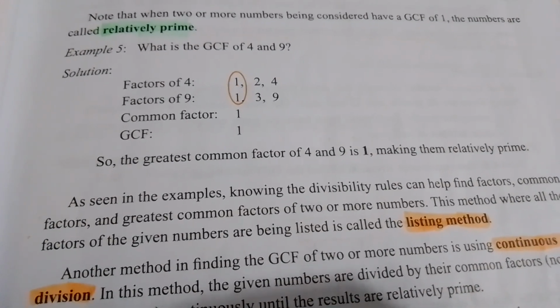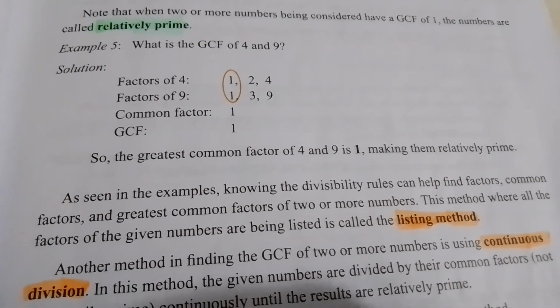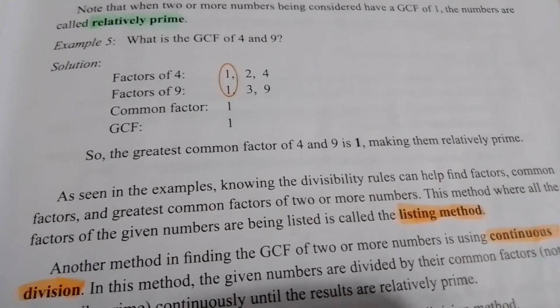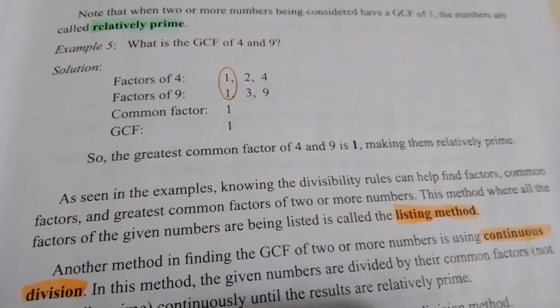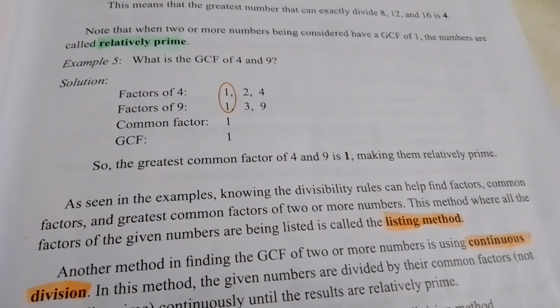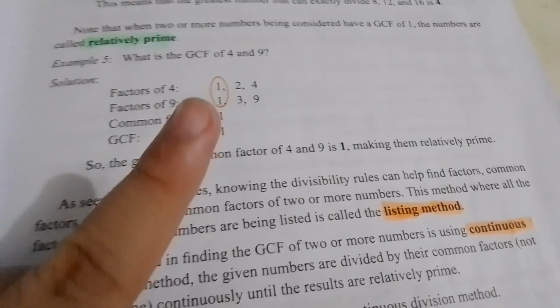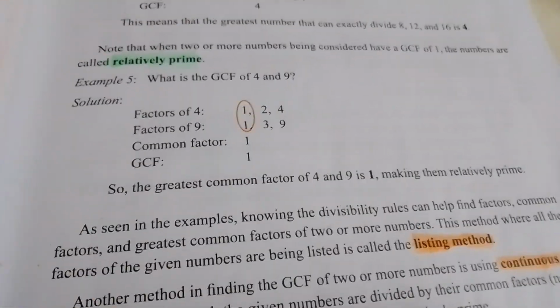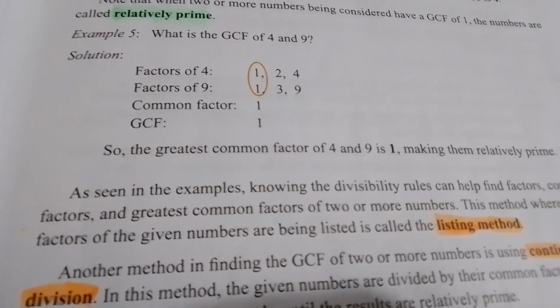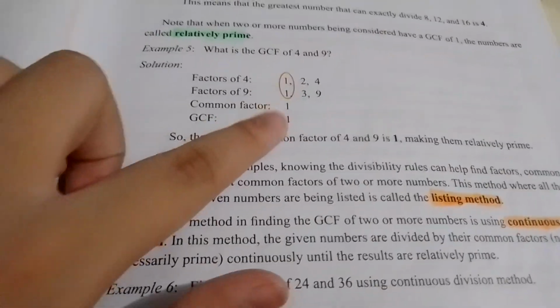Note that when two or more numbers have a GCF of 1, the numbers are called relatively prime. So if the GCF is 1, the numbers are relatively prime.